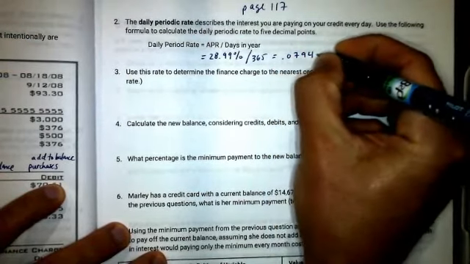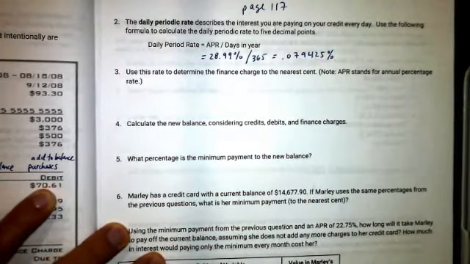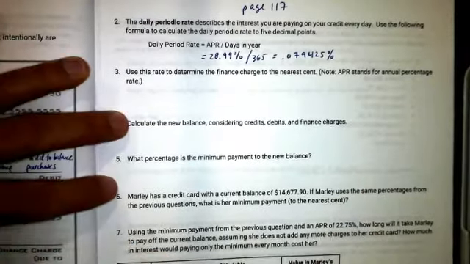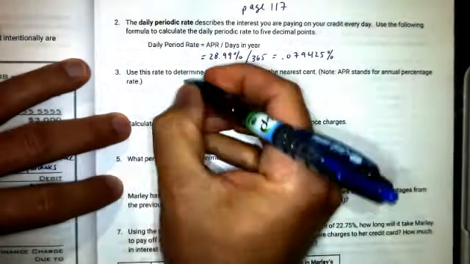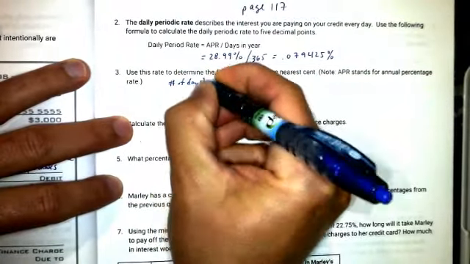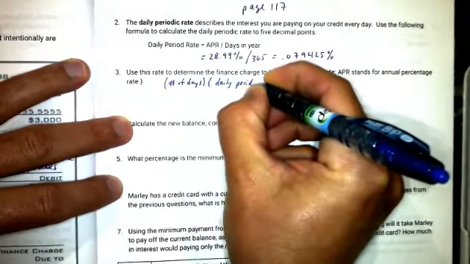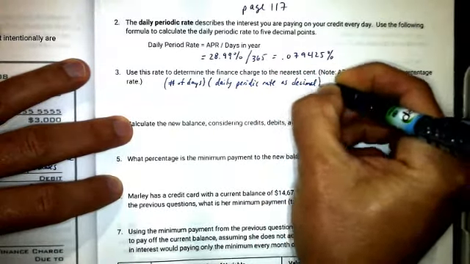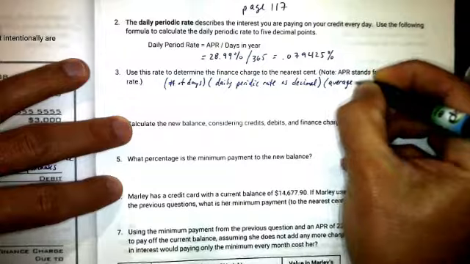We have this as the daily periodic rate as a percentage, and we're going to use that as a decimal to figure out how much they're going to charge. So to determine the finance charge to the nearest cent, they're going to take the number of days and multiply by the daily periodic rate. We need to change that to a decimal. And then multiply it by the average daily balance, which we found at the end of the last video.